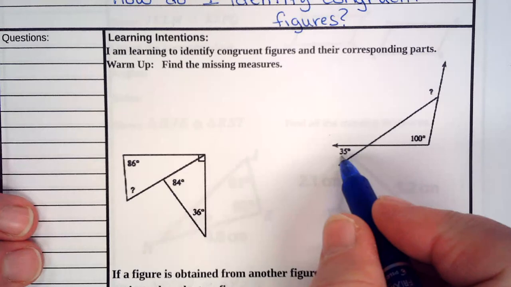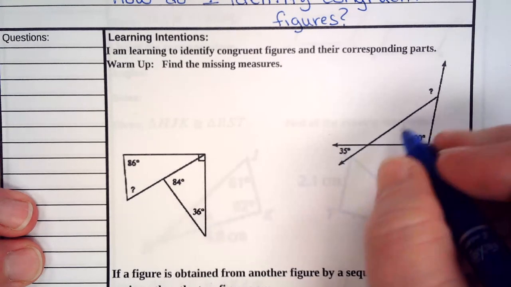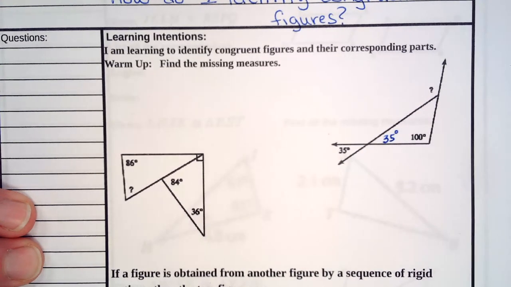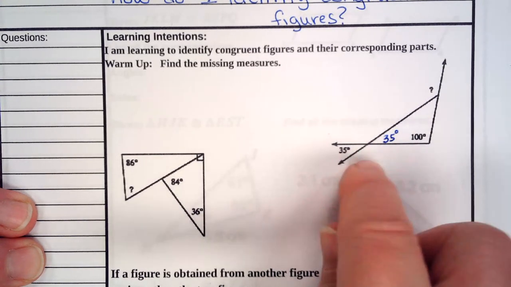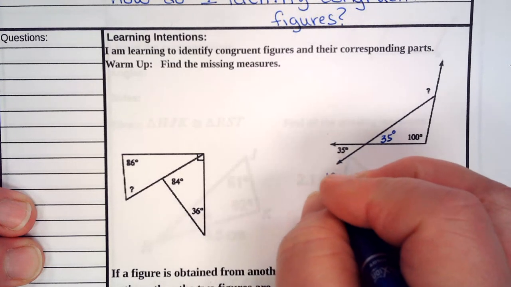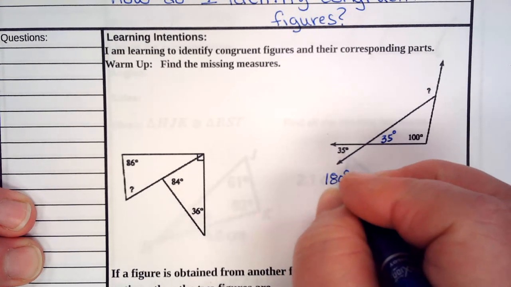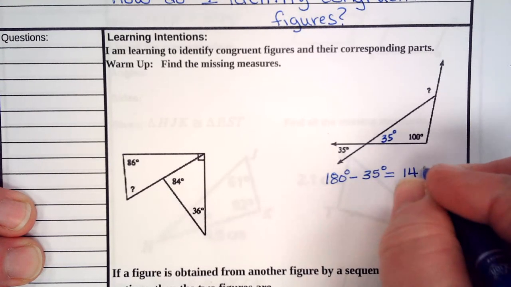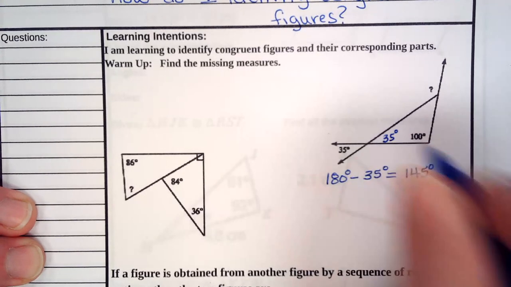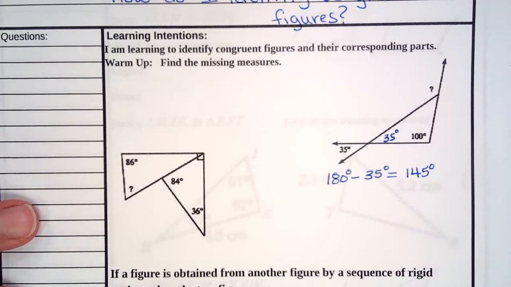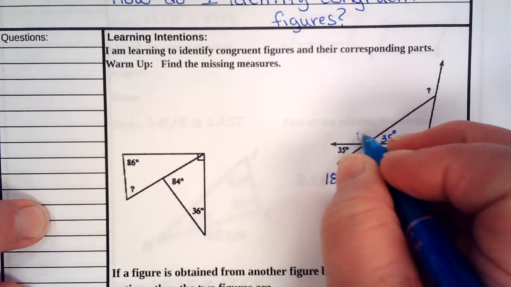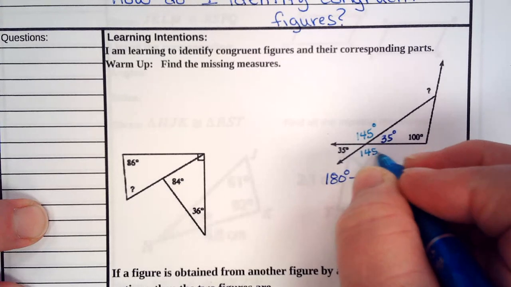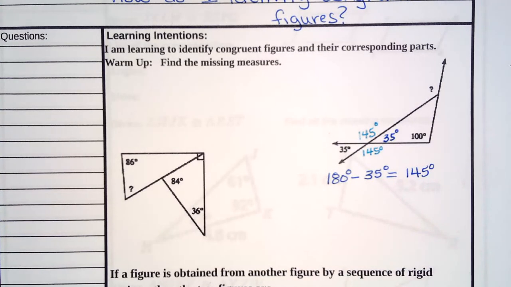So if I'm looking here, without any math at all, I know this one is also 35 degrees. Now if I want to find these two angles, I'll take 180 degrees minus 35 degrees, and I will get 145 degrees. So the top and bottom are going to be 145 degrees. That's because they're vertical angles.